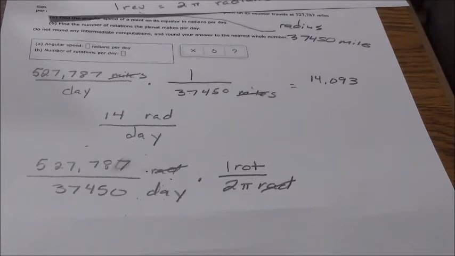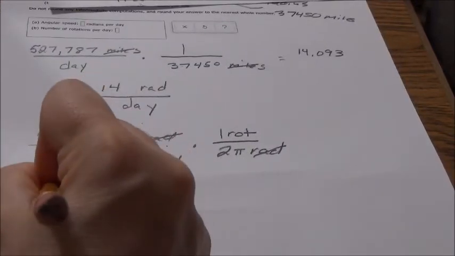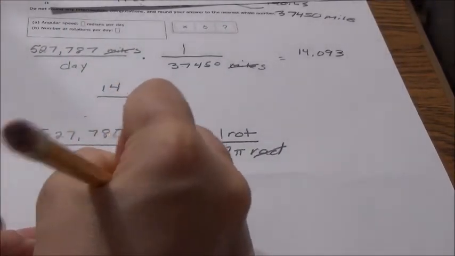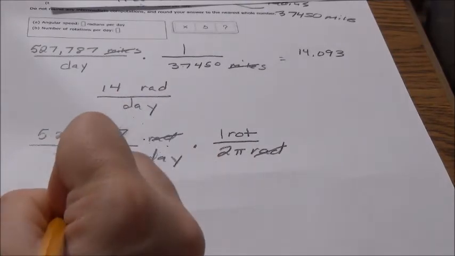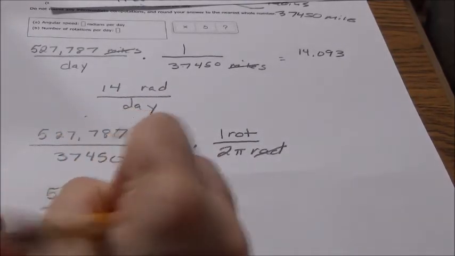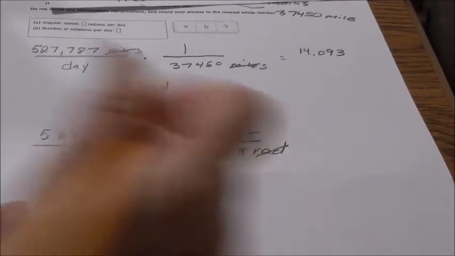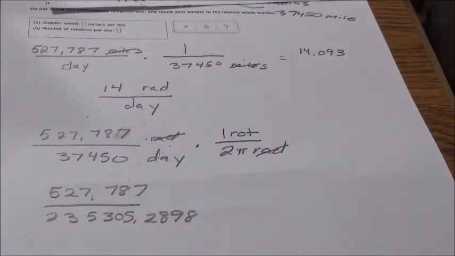I get 235,305. And so I'm going to slide this up here. 527,787. I'm going to divide that by 235,305.2898. And so on your calculator, you have an answer. You can do second function answer, or you can type that in. So I'm going to take 527,787. I'm going to divide it by the bottom number. And when I enter there, I end up with 2.2429.